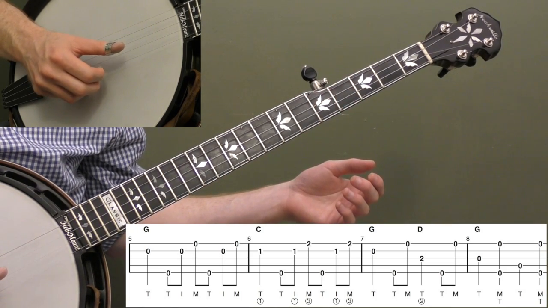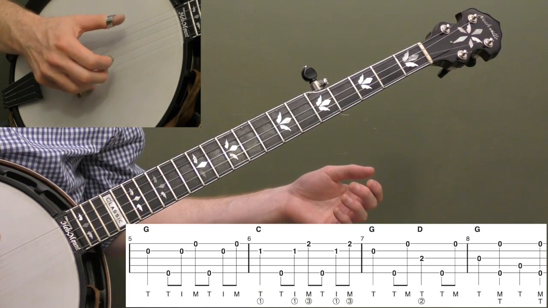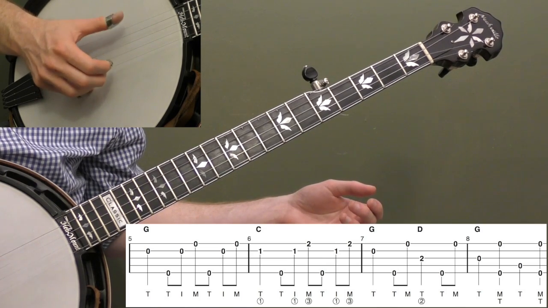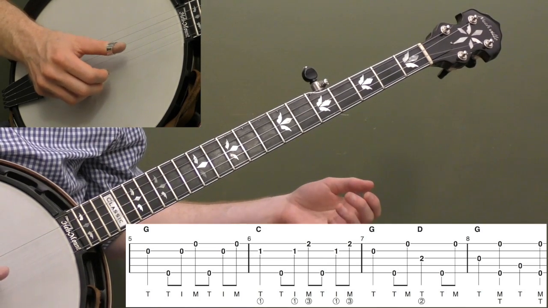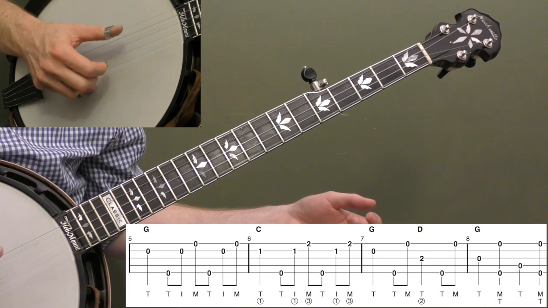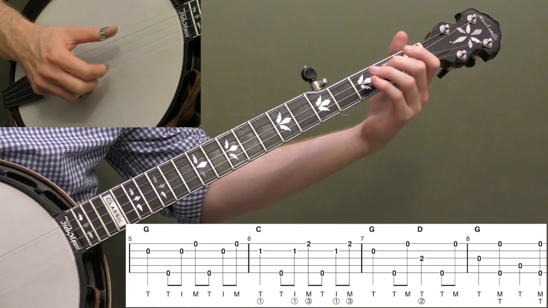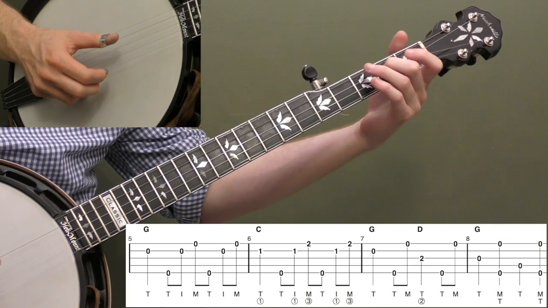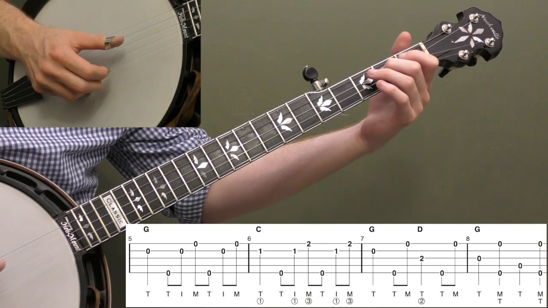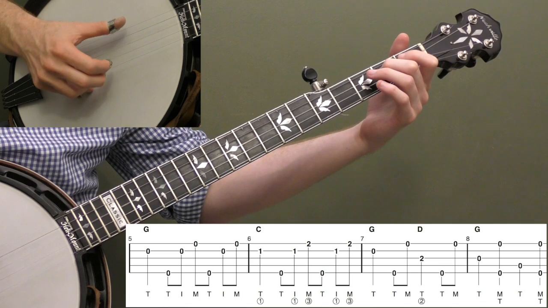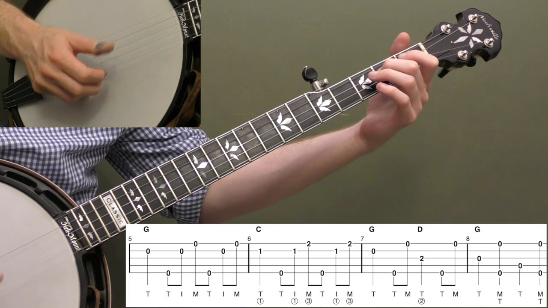So we're going to do thumb on the second string, and then a little kind of partial roll, thumb middle, 5th string, 1st string. So there's still a pause on beat 1, so it's still 1, 2, and then for beat 3, we're going to put down the second fret of the 3rd string and do that same roll. So I did thumb and then thumb middle again.